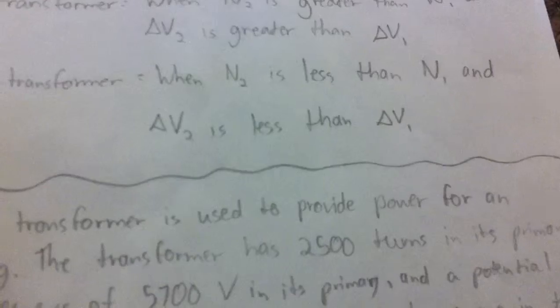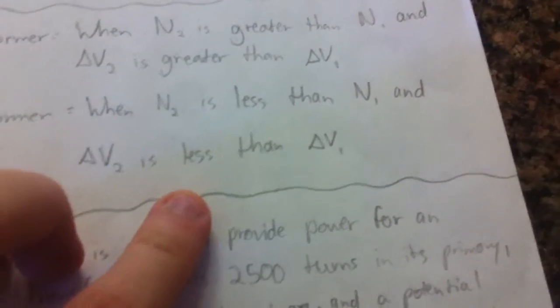As you can see, this is a step-down transformer because it applies this rule right here for a step-down transformer. So I'm going to need to get out my calculator, and we need to do some math.